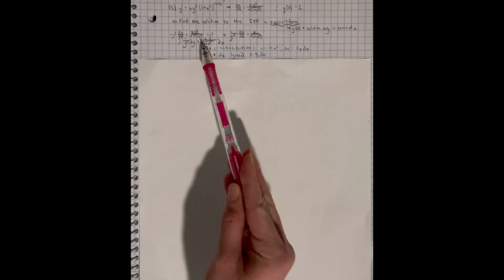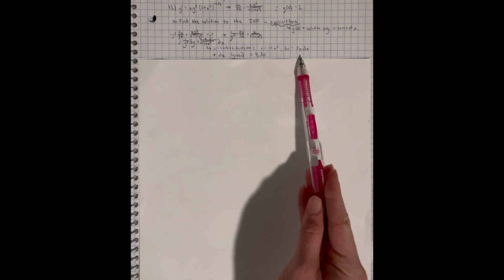It's important to note that this problem cannot be solved directly. For the right-hand side of the equation, we will need to use u substitution. For this, we're going to set our u equal to 1 plus x squared, and that makes our du equal to 2x dx. For our problem, we know that x dx is equal to 1/2 du, because 1/2 of 2x dx is x dx.